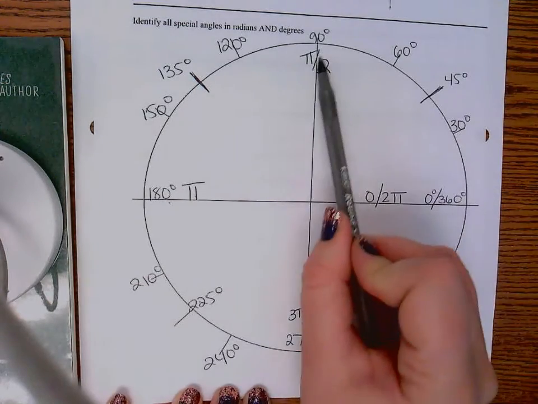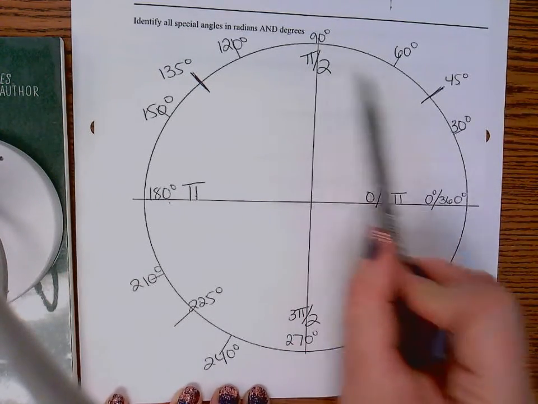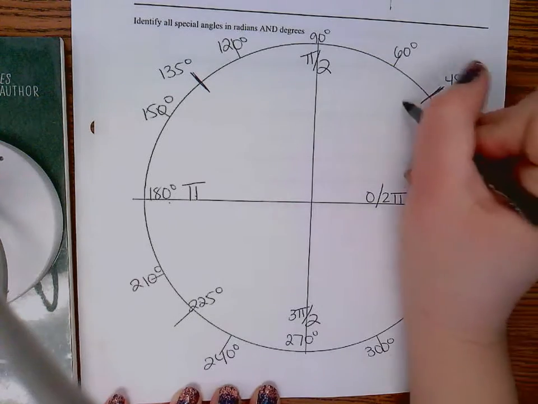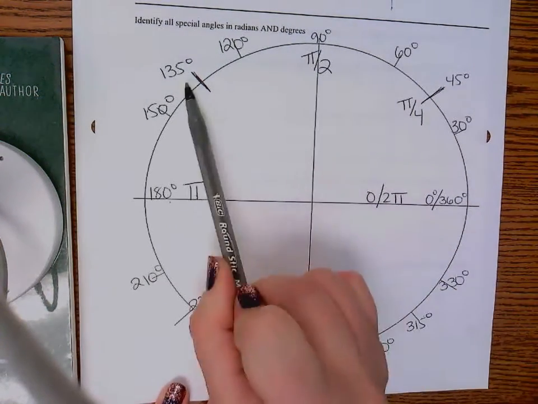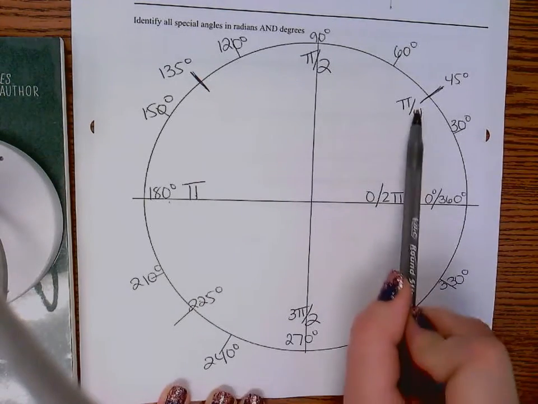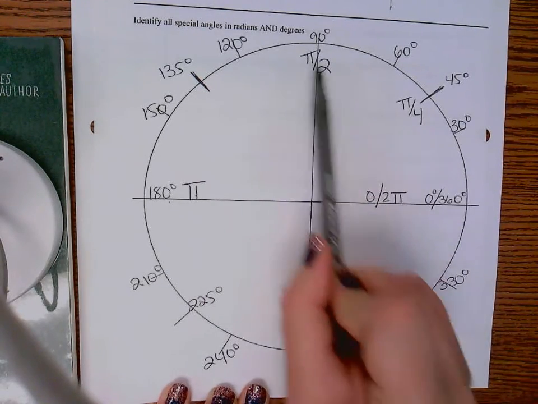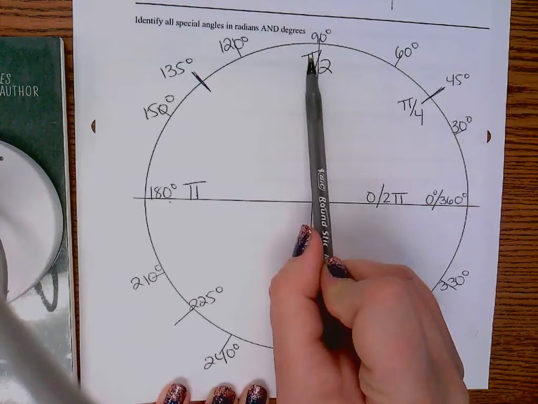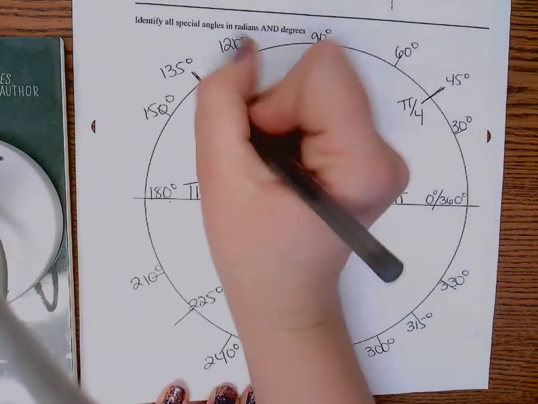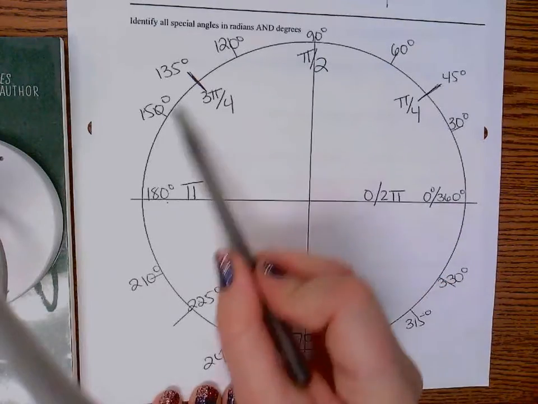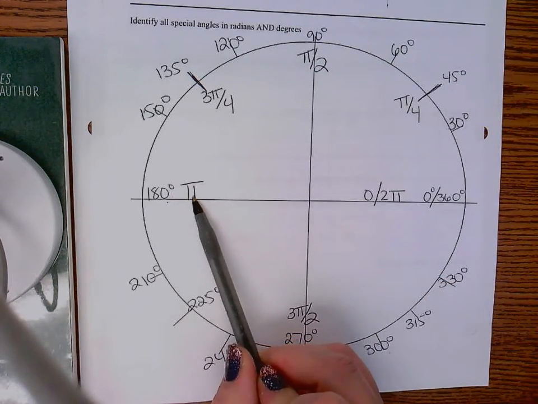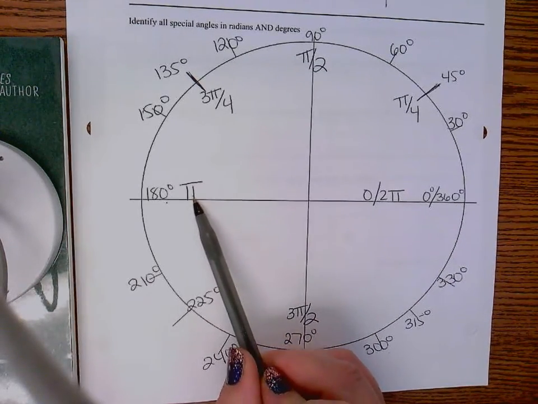So if half of pi over 2 is 45, then this is going to be pi over 4. So you're actually going to count by pi over 4s all the way around. So this is 1 pi over 4. This is 2 pi over 4, which makes 135 3 pi over 4. And that makes 180 4 pi over 4, because 4 pi over 4 would just be pi.